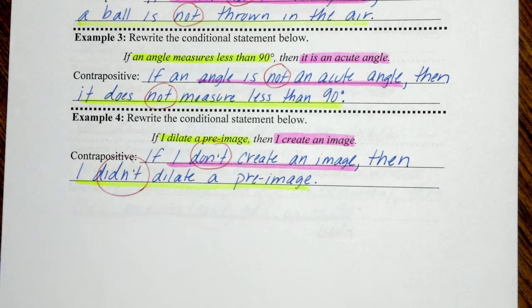This is what we should have. And we should see here that we've got our highlighting correct. We've switched the hypothesis and the conclusion. We have also negated both parts. I know it can get confusing. I know it went fast, but make sure, again, like I say on the videos, talk with your teacher, ask questions, stay for tutorials, whatever we need to do to make sure that we understand this completely.